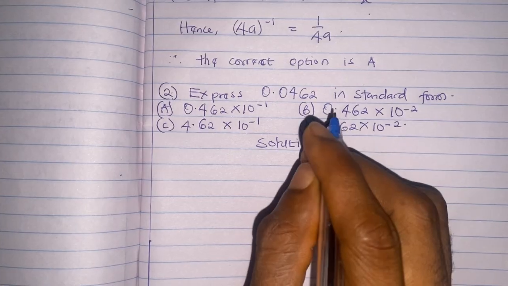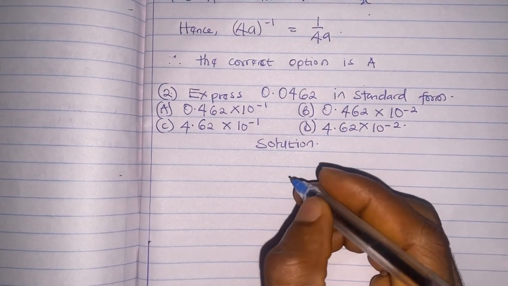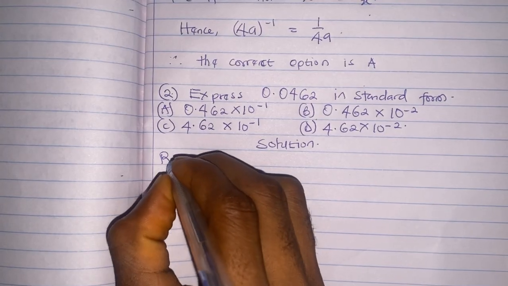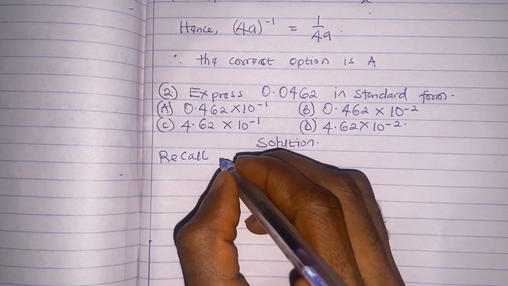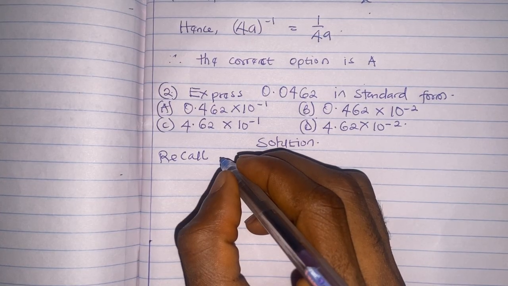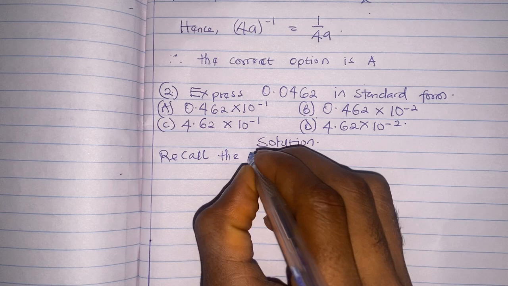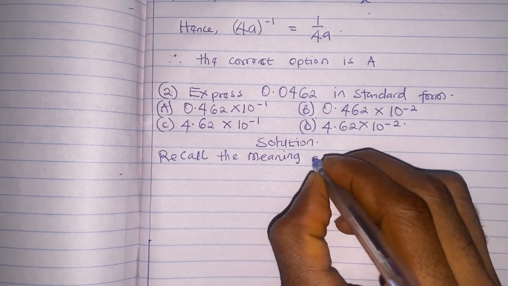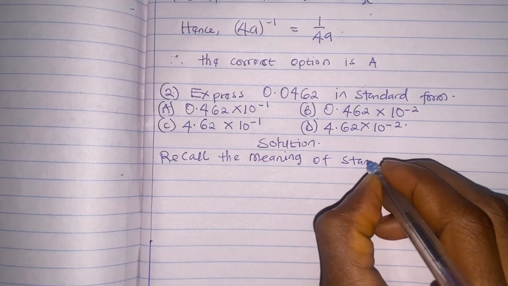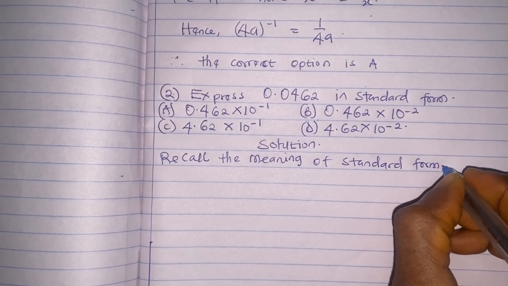The first step is to recall what the standard form is all about. Standard form or standard notation simply refers to expressing large numbers in the power of 10. That's what the meaning of standard form is all about. So when you hear standard form, it just means express a large number in the power of 10, or express any number at all in the power of 10.